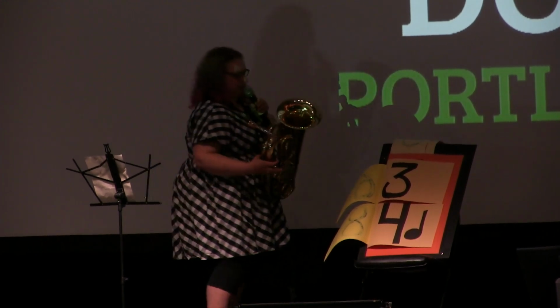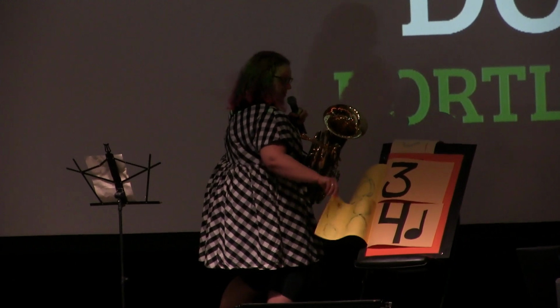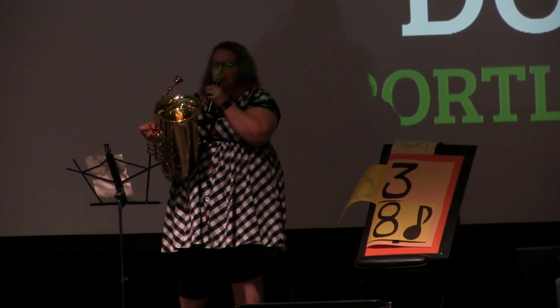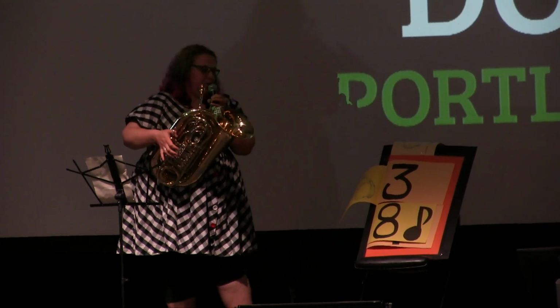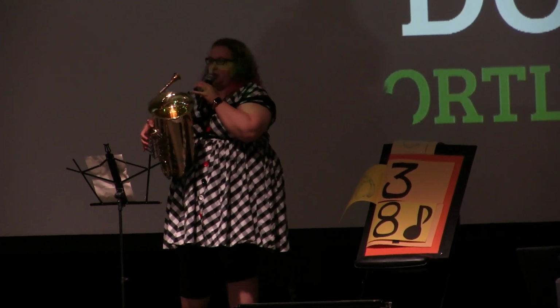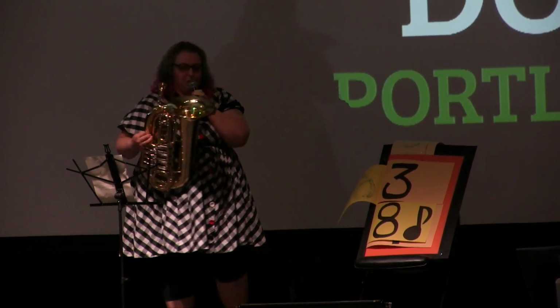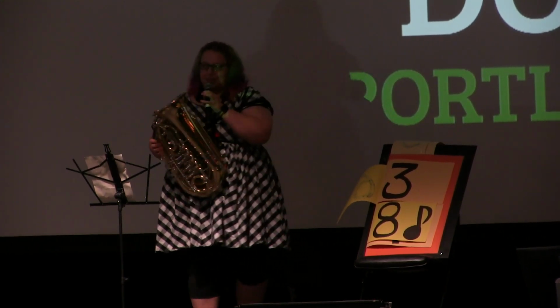There are other time signatures, like, for instance, 3/8. This is still simple time, but now if you were to break it down, it would go from 3 eighth notes to 6 16th notes. I'm not even going to play that, because I'm going to keep moving. So this is still simple time.